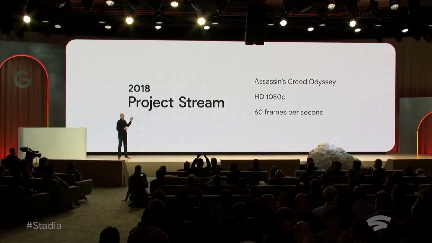So Project Stream is actually something I participated in. We'll get into a couple of slides here in a second that show what it was, but essentially it was in 2018, it ran through the Chrome browser. So I played it on a PC and a Chromebook just to test it, and it worked flawlessly on both of them. It was Assassin's Creed Odyssey, a AAA title running at 1080p and 60 frames per second. And I can tell you from playing it, it actually did.